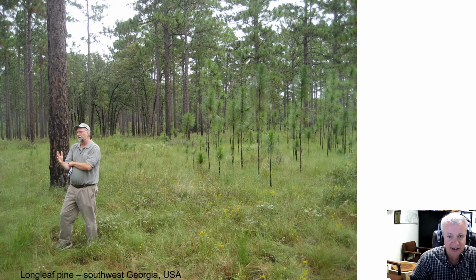Tree species that are shade tolerant can persist in low light environments. Now, I just want to reiterate up front that just because a tree is shade tolerant, that does not mean that it does best in shade.